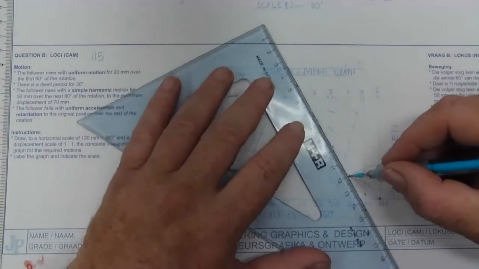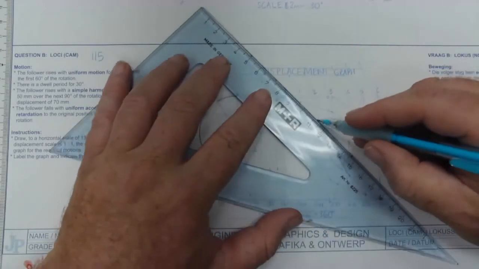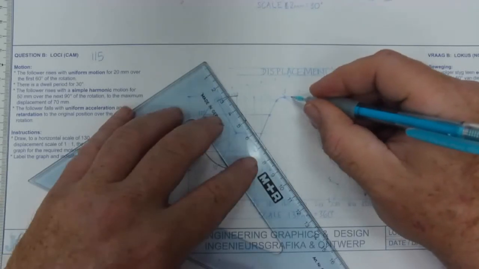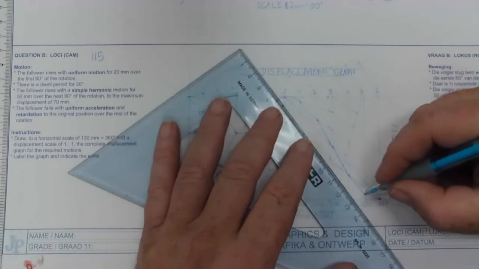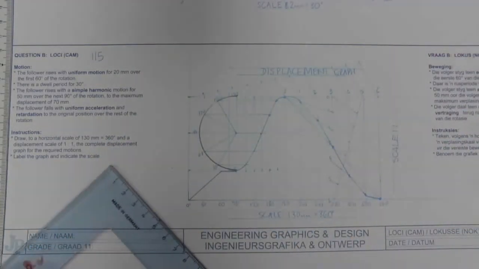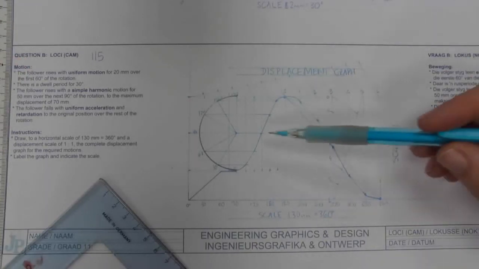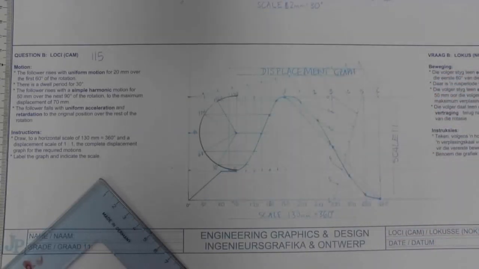Much like we've done before, let's join them up. Those middle 3 lines should line up. Then we've got a slight slope change, and then do our curve at our last point. Here we've got that little change, and let it curve down into the bottom. And there is the end of our drawing on page 115. That's page 115, question B, showing uniform acceleration and retardation, simple harmonic motion, and uniform acceleration and retardation.